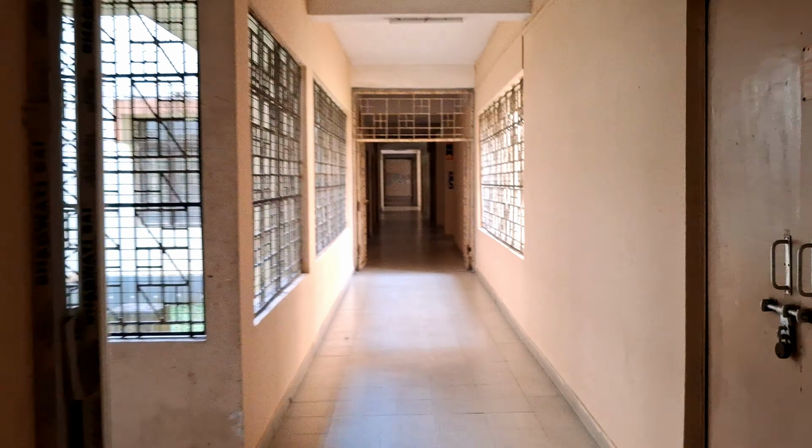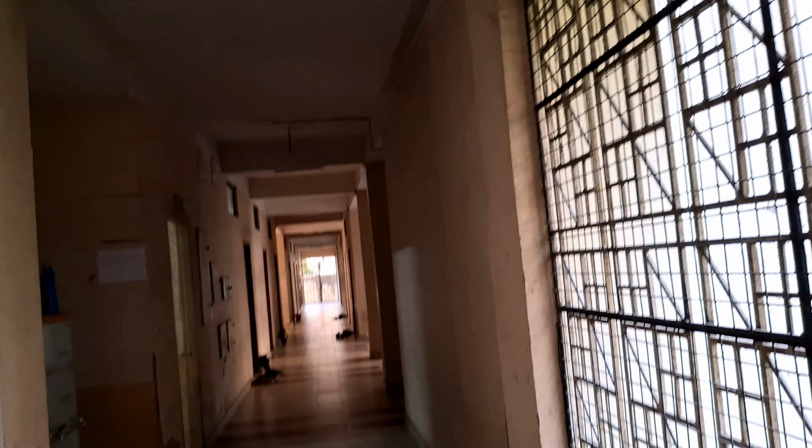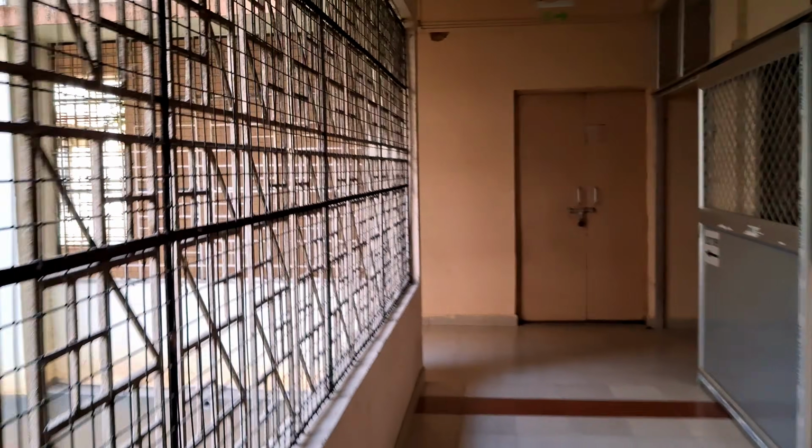Now we are going to the ground floor. Okay, see. This is the ground floor. Now also you can see this warden office, meeting room. Okay, this area is for Btech students right now.